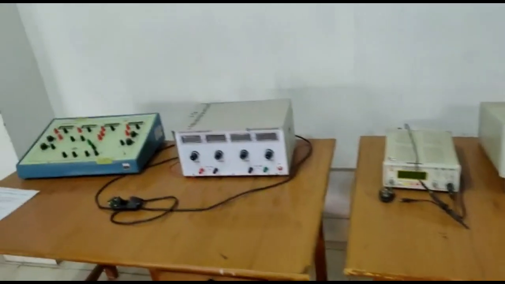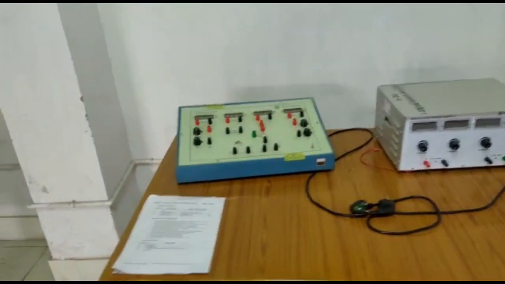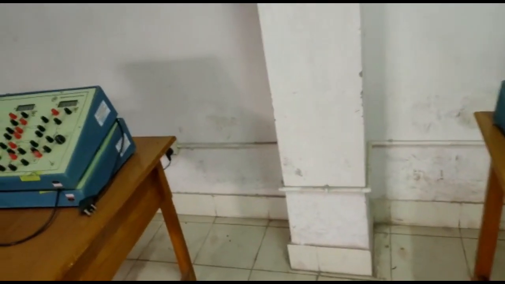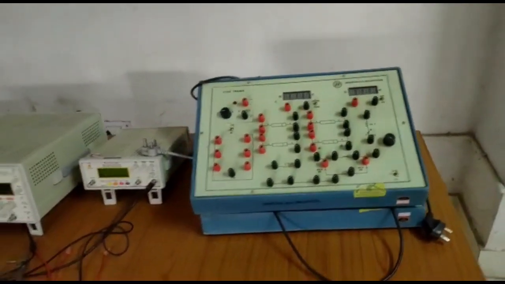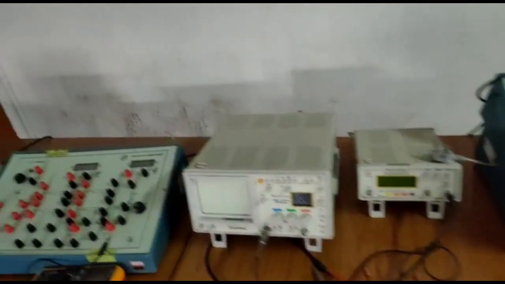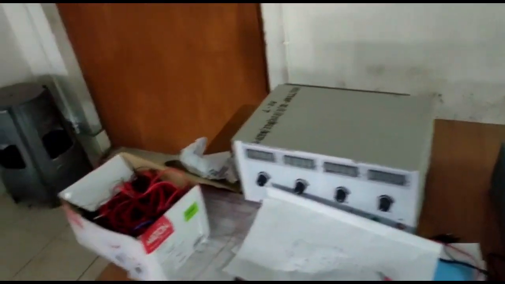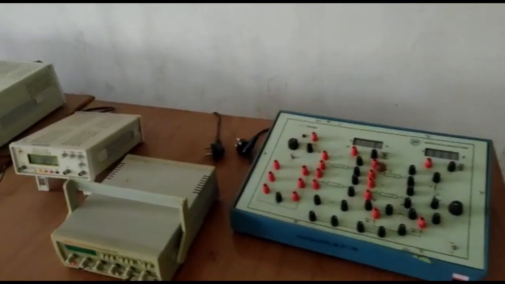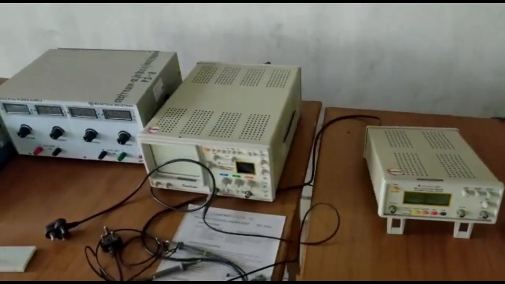So we will perform experiments related to the characteristics of basic electronics components and prepare some projects with the help of these components, which will be used in advanced electronics projects.